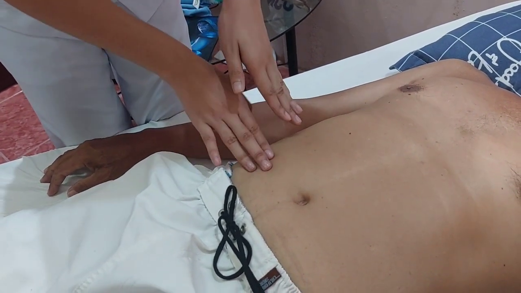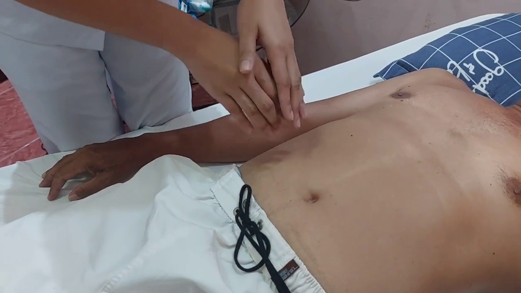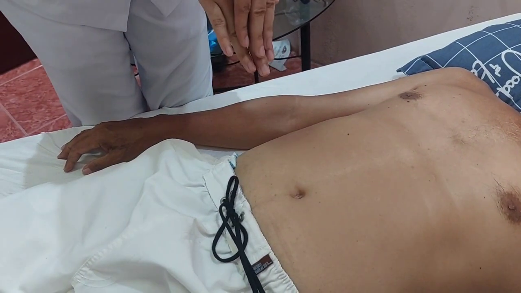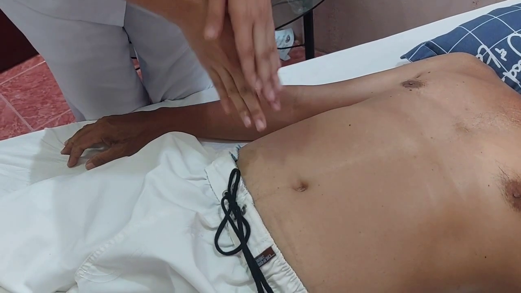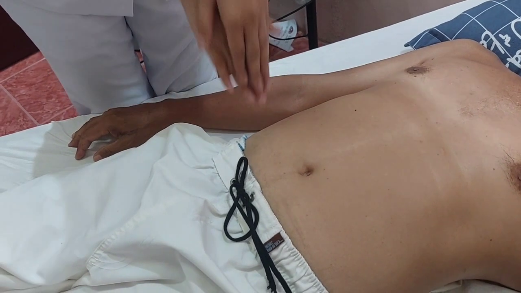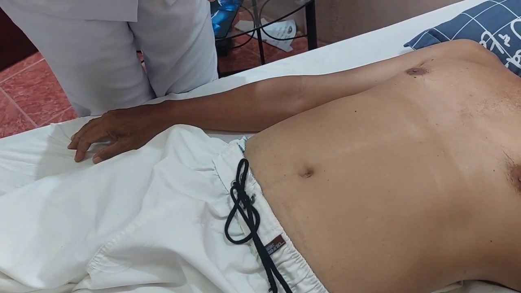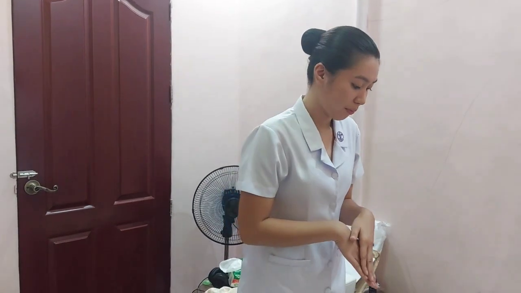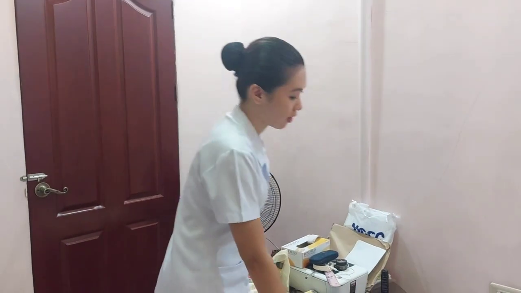Bert, now I'm going to press here, okay? Just tell me if you feel pain when I press it and when I lift my hand. I'm going to press now. Do you feel pain when I pressed it? No. How about when I lift my hand away? No. Okay, that's good. Because if patients have appendicitis, they often report that they experience pain or have a positive pain when I do this. So I'm going to help my client put on his clothes.